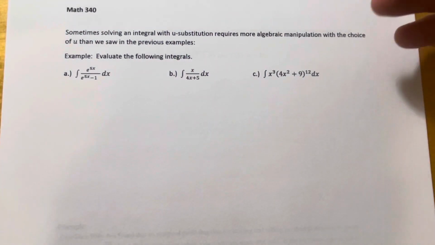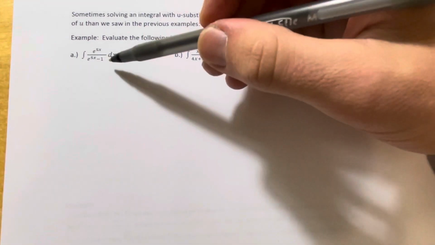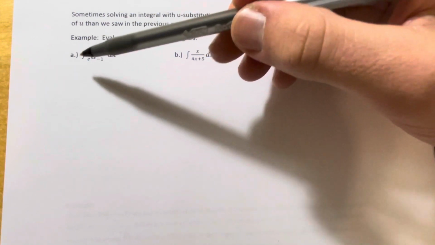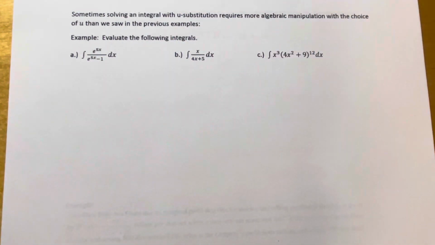Now, it's not going to be the case for every single one of these integrals, but it is going to pop up. So I'll point that out when it does. Let's start with this one. I want to evaluate the integral of e to the 5x over e to the 5x minus 1.